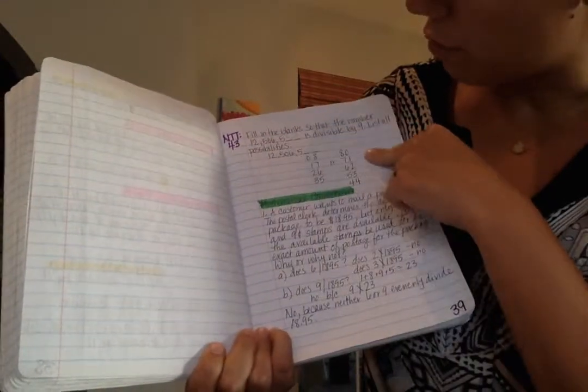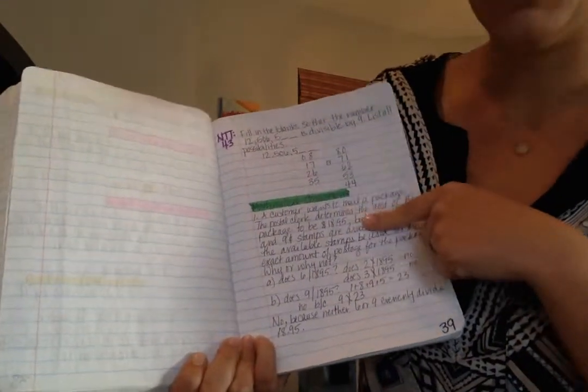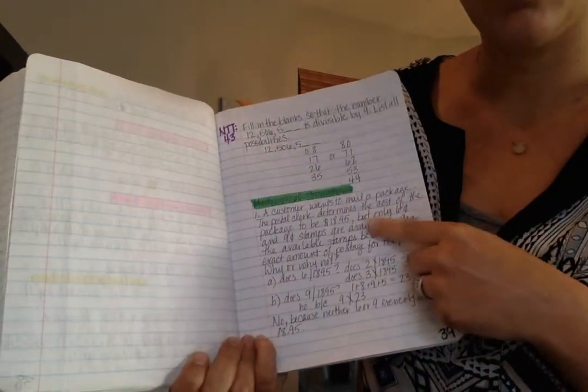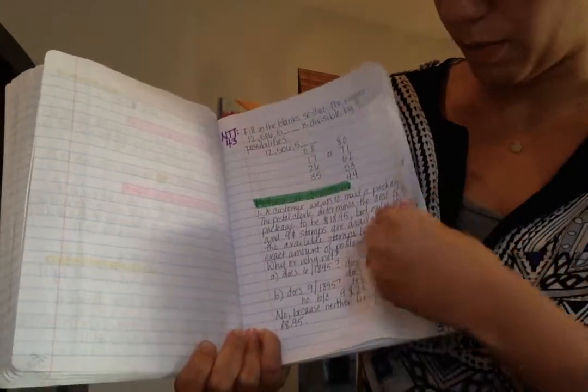Now try this for 3 and the mathematical connections for the chapter.